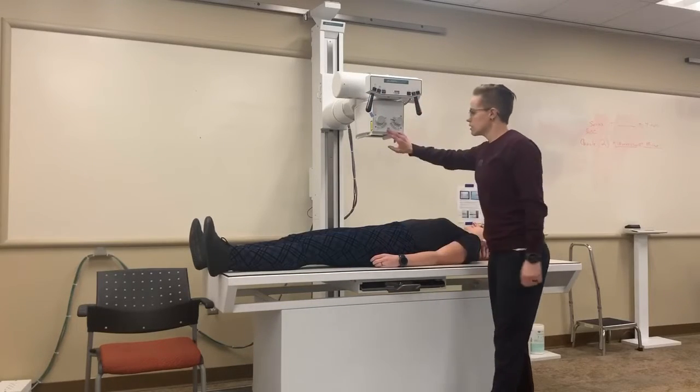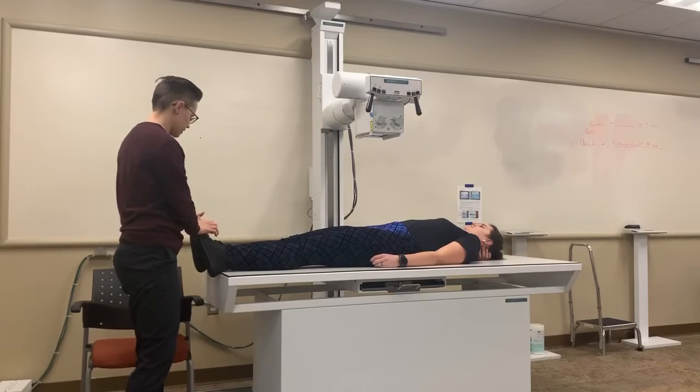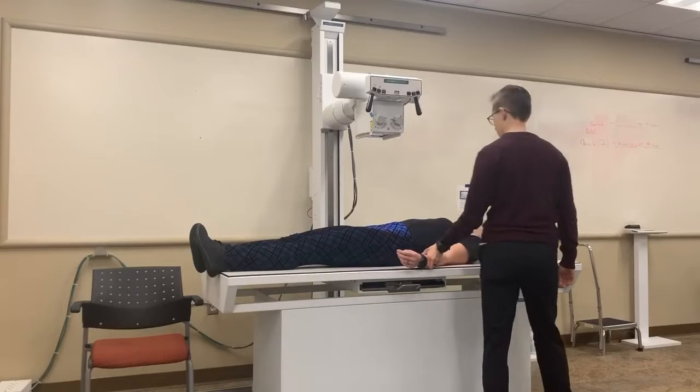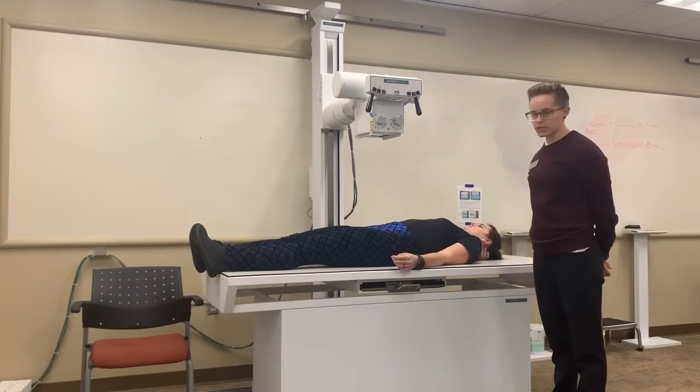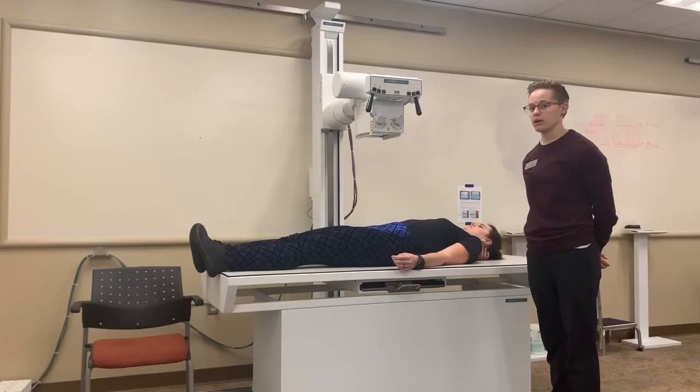No tube tilt. You have to internally rotate your patient's feet approximately 15 degrees, so have them touch the big toes. Their arms out of the way. Don't breathe, don't move. No filter, no shield. That's A to P pelvis.